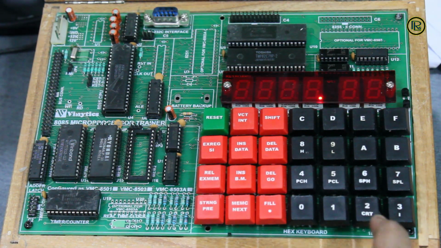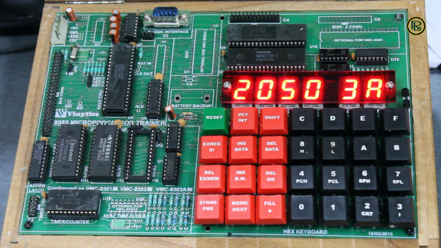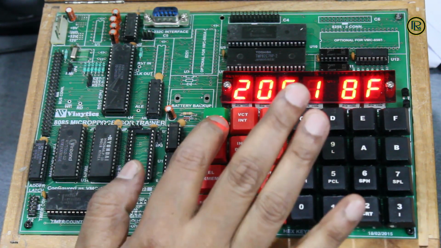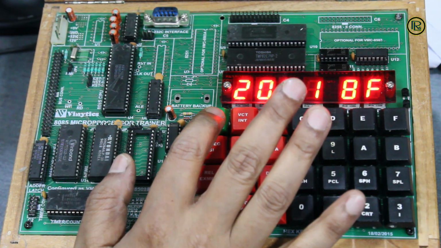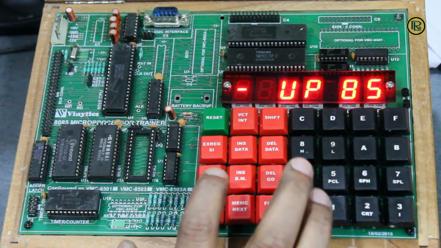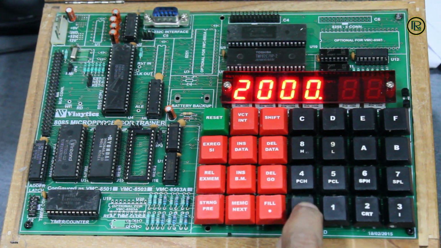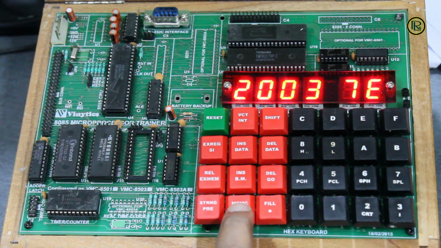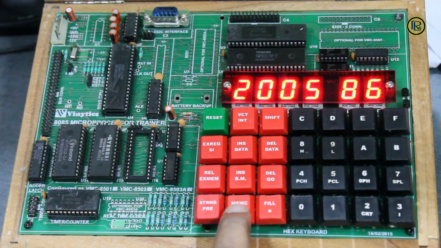So for that I have to check 2050. What is there? 3A. What is there in 2051? It is 8F. So properly saved. And once again I want to check whether all the codes are written properly. So I am starting from 2000 and check 21 right, 50, 20, 7E, 23, 86, 32, 60, 20, 76.